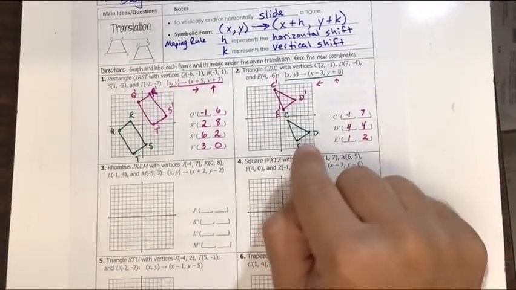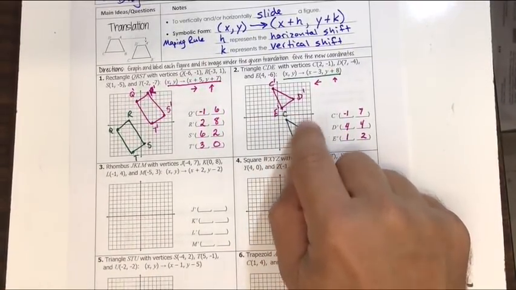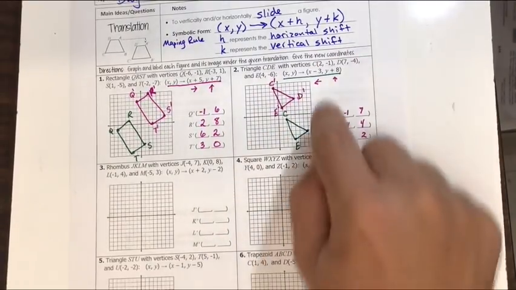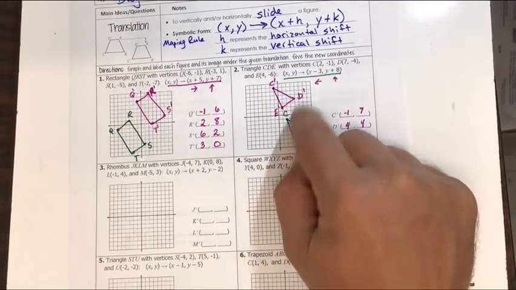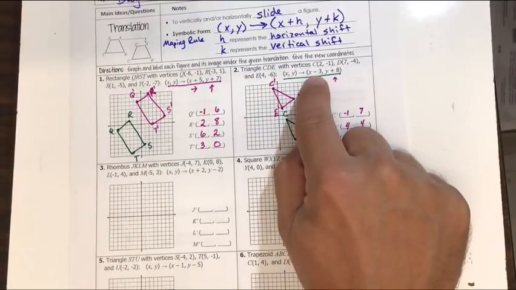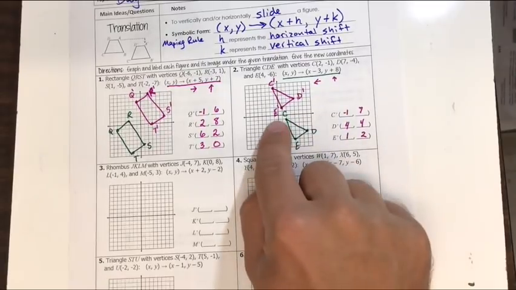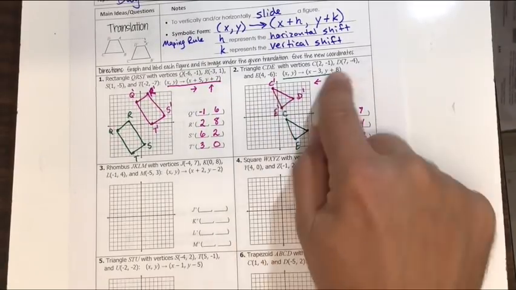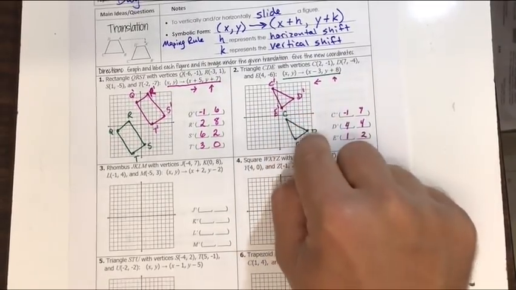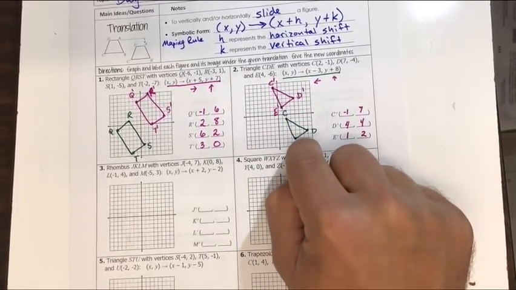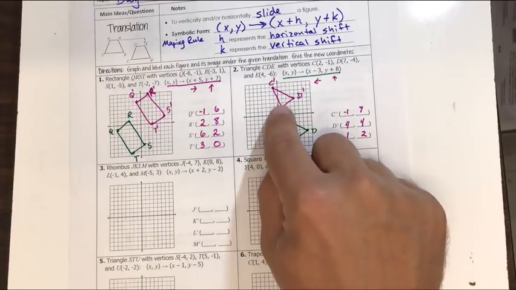All right, we see our original figure here, triangle CDE, with these vertices given to me here. And what I'm going to do is to each of those ordered pairs, I'm going to take the x value and subtract 3, and the y value and add 8. That means I'm going to move to the left 3 units and up 8 for the y values. And so when I do that, I get these new coordinates. And when I plot them, it does show me that I've gone to the left 3 and up 8 for each one.